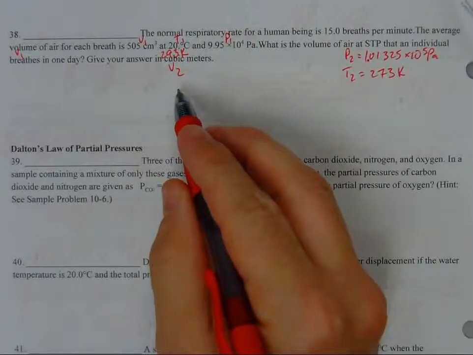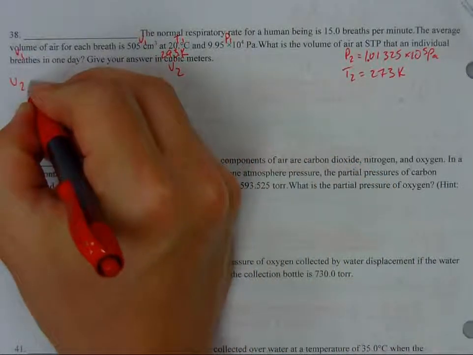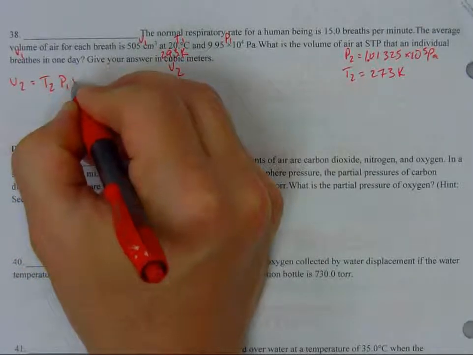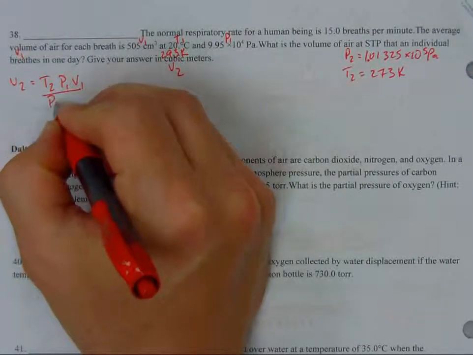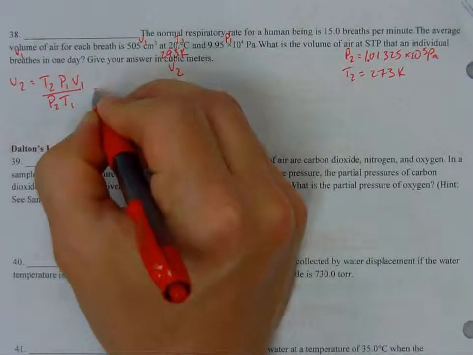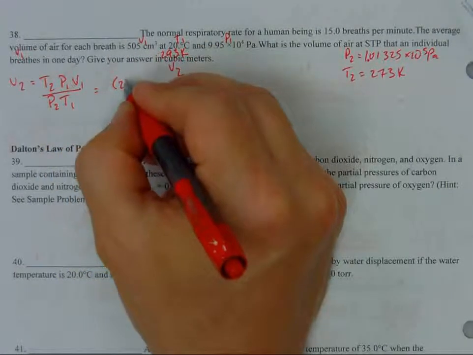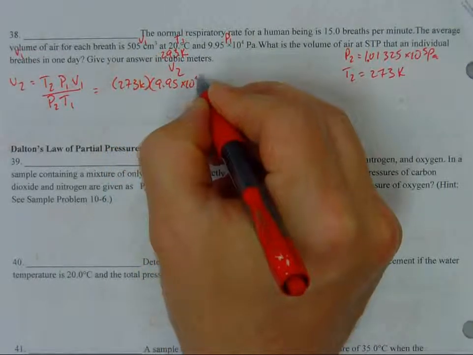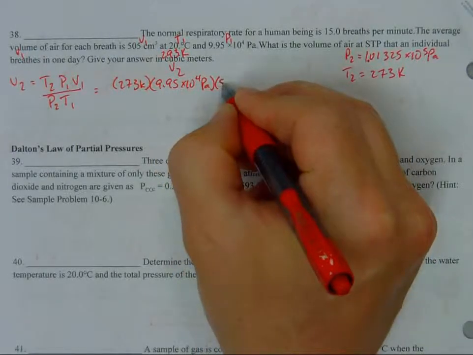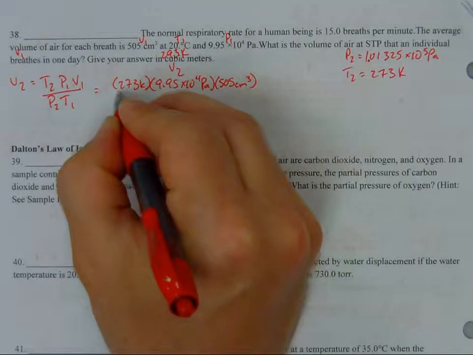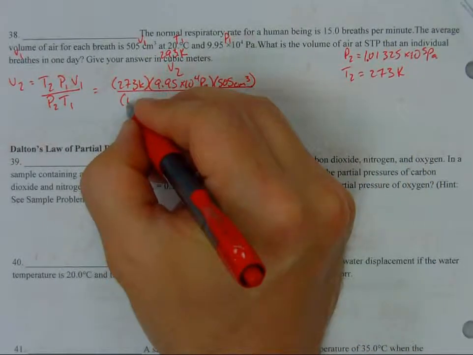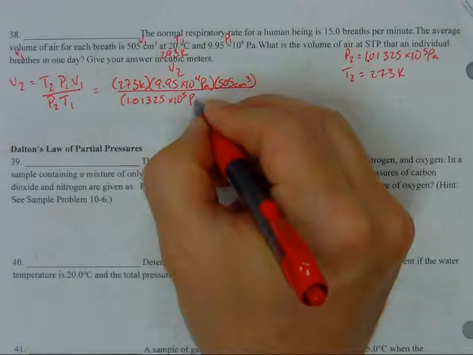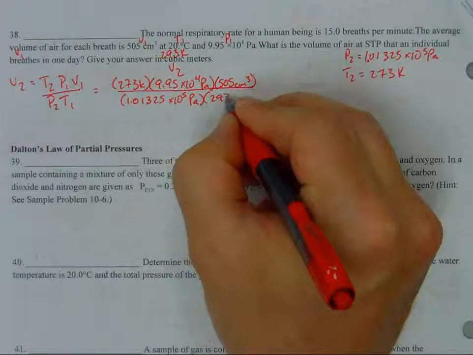Let's solve for V2. And so we have V2 is equal to T2 multiplied by P1 multiplied by V1 divided by P2 multiplied by T1. And as we go to plug these numbers in, we have 273 kelvins, we have 9.95 times 10 to the 4th pascals, we have 505 centimeters cubed all over the 1.01325 times 10 to the 5th pascals multiplied by 293 K.